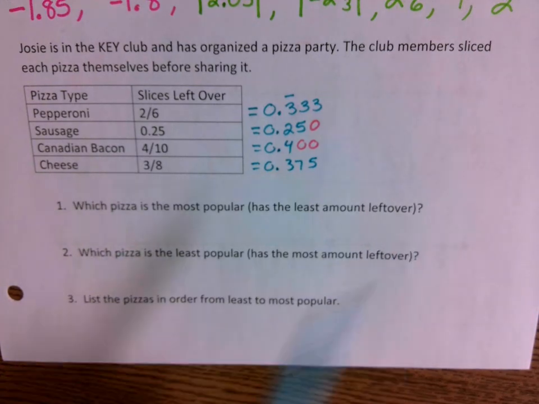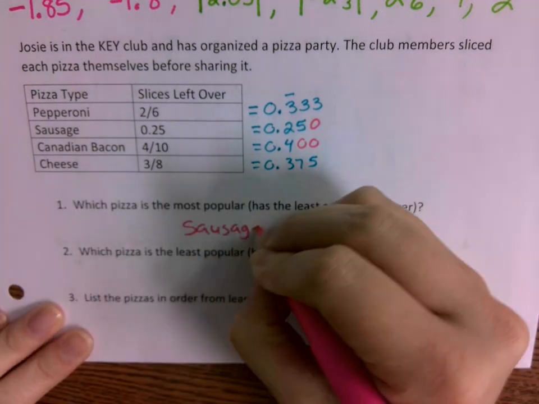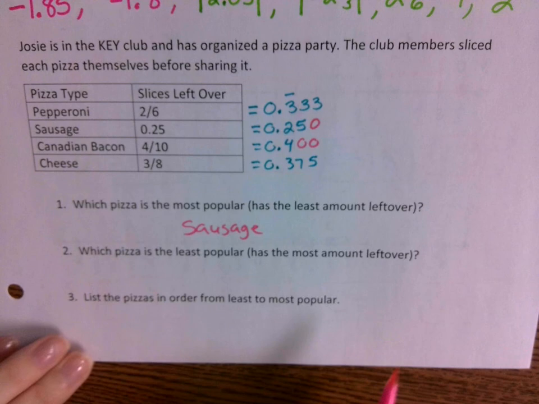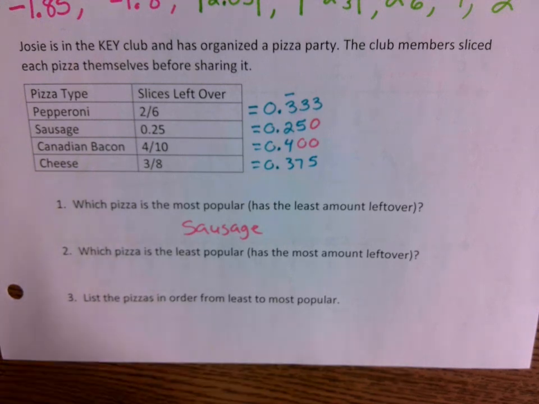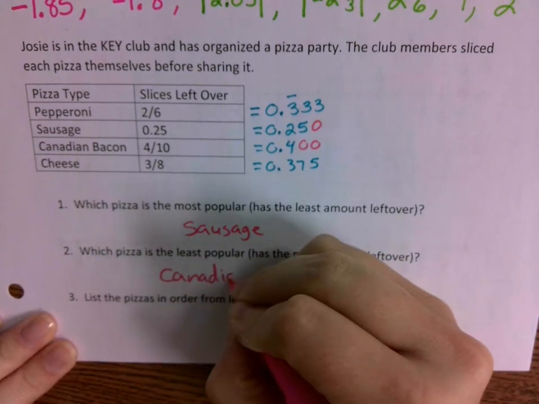All right, so which one has the smallest amount left over? Sausage, right? Sausage has the smallest amount left over. So it's the most popular. Which pizza has the most left over? Okay, the Canadian bacon, which is basically ham. It's like code for ham.